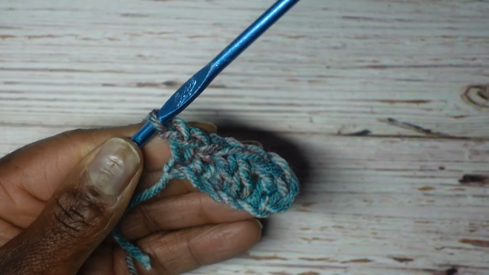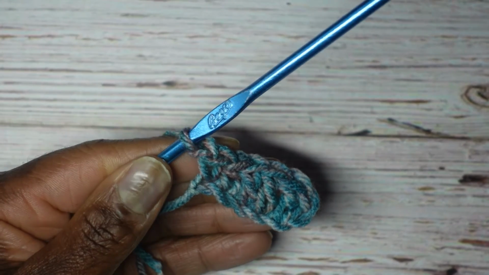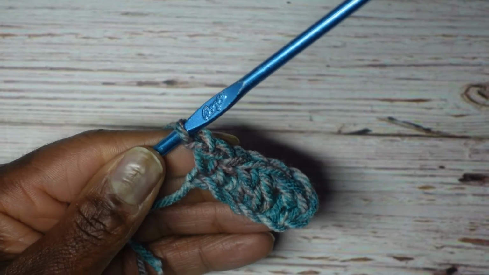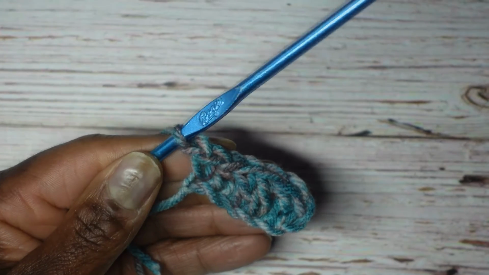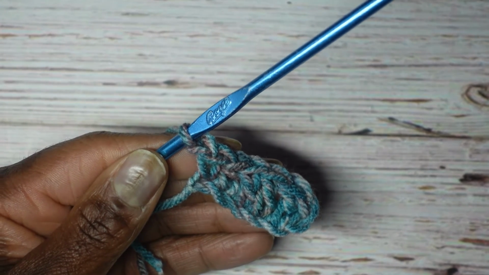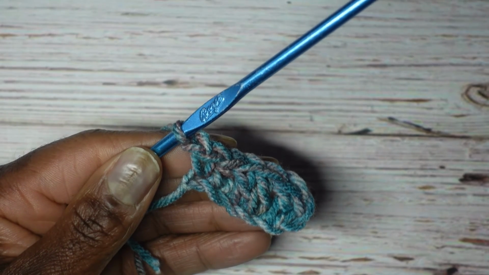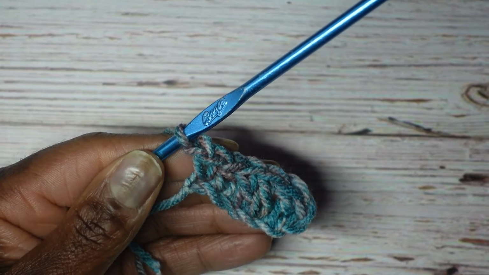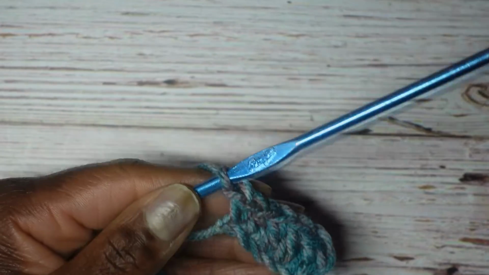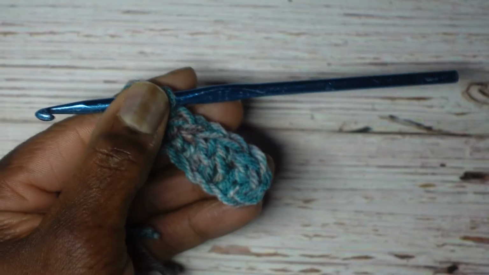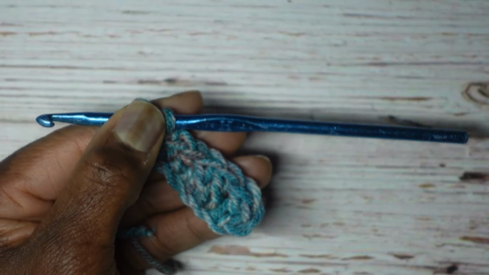Just to recapitulate, a loop is something that's either on your crochet hook or something that your crochet hook will pass through, okay, as it's creating a stitch. And a chain is a specific type of stitch, and a stitch is a very general term that's used for different types of things that we make using yarn and crochet hook, okay? Hopefully that elucidates the matter.